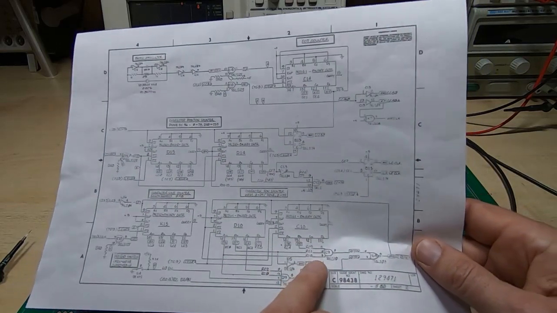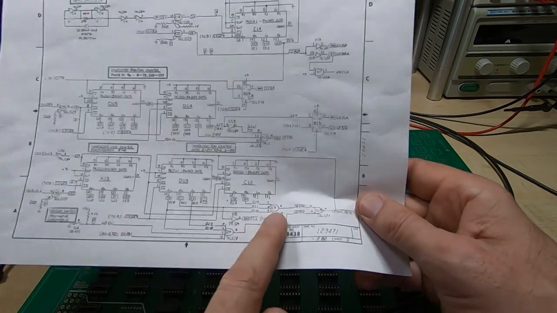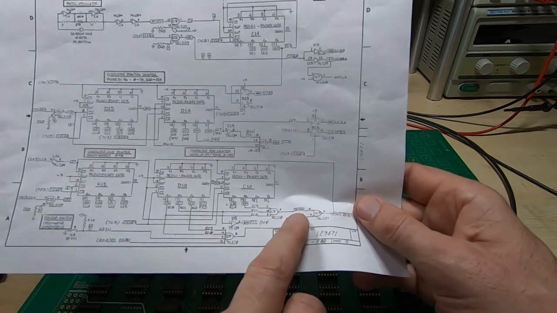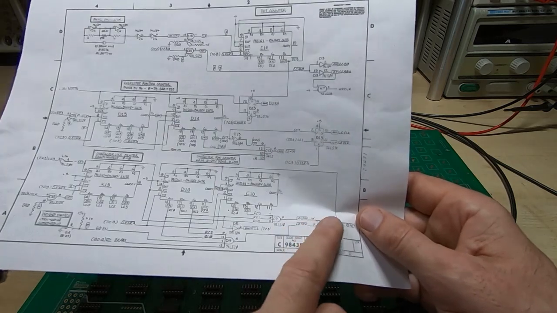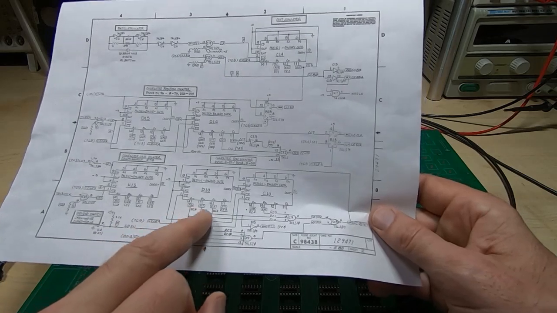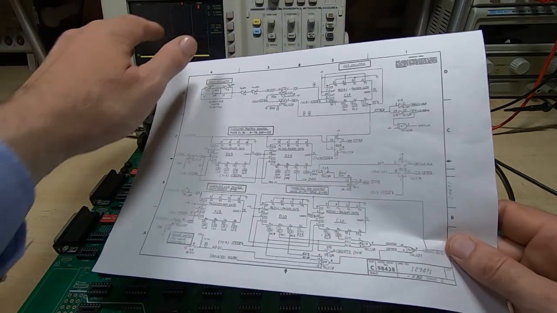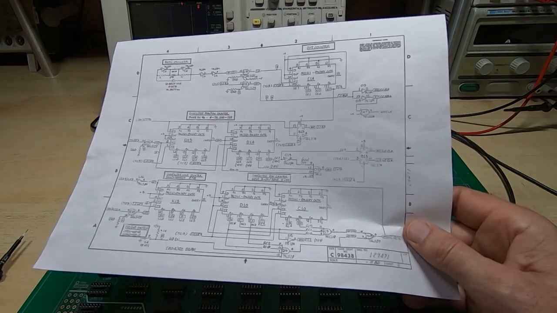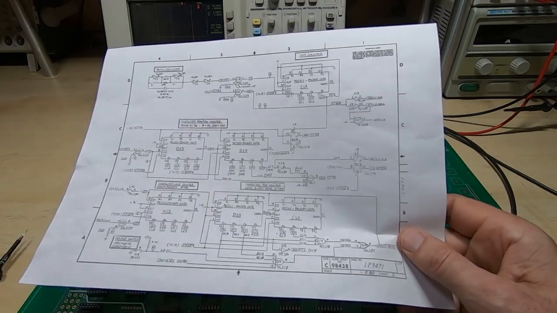I don't know if they're counting to the correct value, so what we can do is look at the output of C9, and this should be our 50 Hertz stop signal. This is what causes the counter to effectively reset at the right period, and we can then look to see if we're getting the right frequency on the screen, and that will tell us if we're getting the right count value, because we know the frequency of the clock's correct.